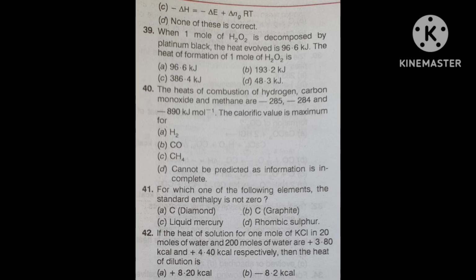This question will take hardly 15 seconds maximum. Just think. After that I will tell the answer and its explanation.